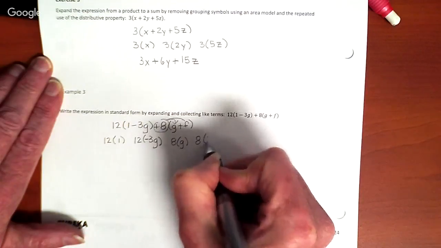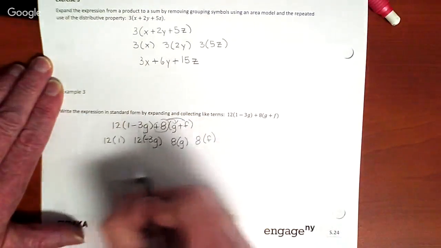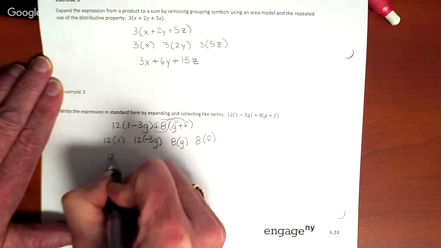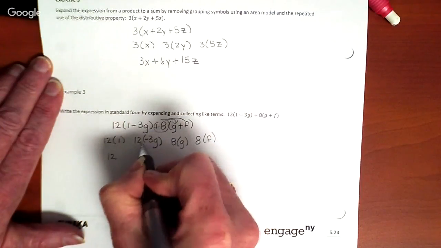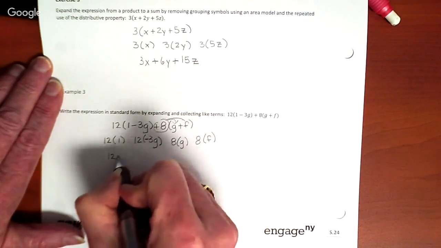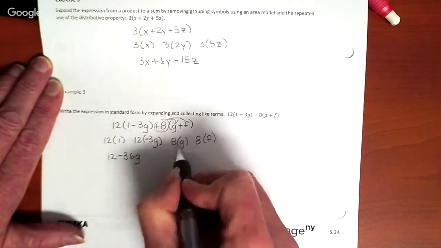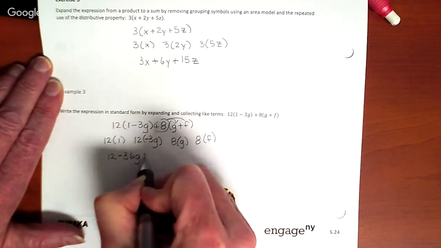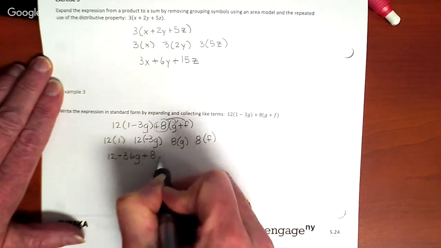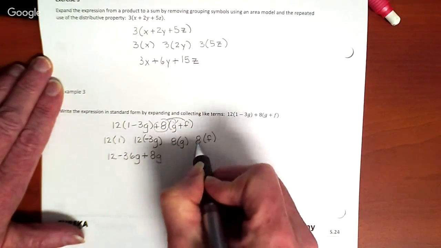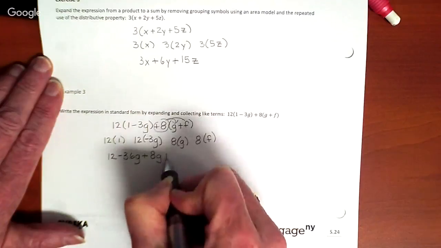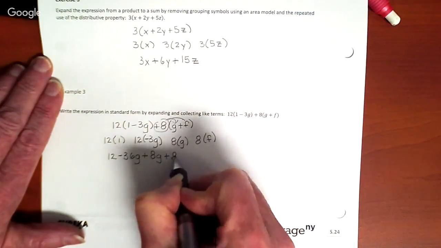and a positive 8 times f. So when we put this together, we have 12 times negative 3 is a negative 36g. 8 times g is a positive 8g. 8 times f is a positive 8f.